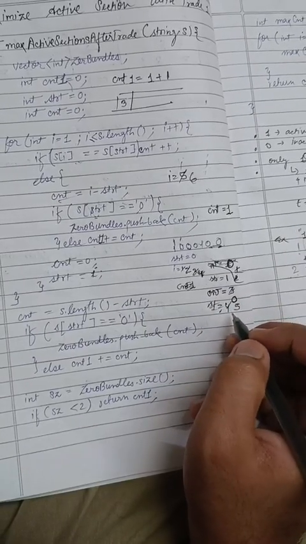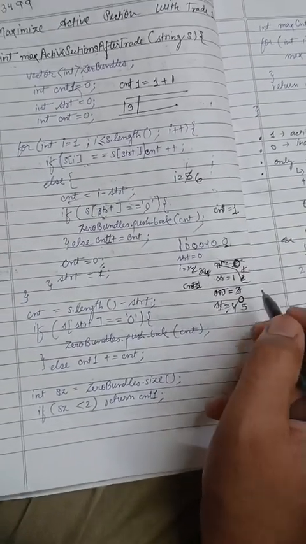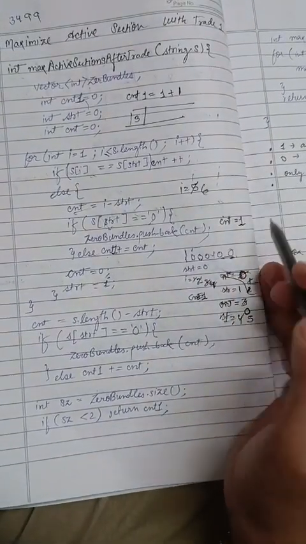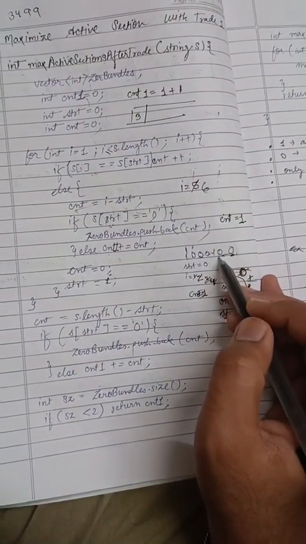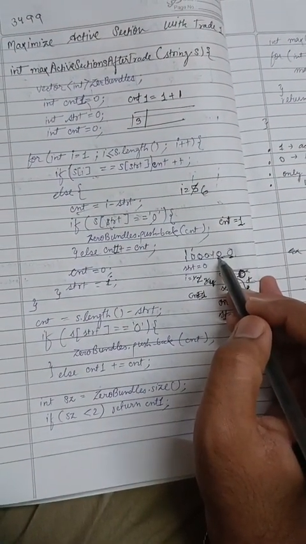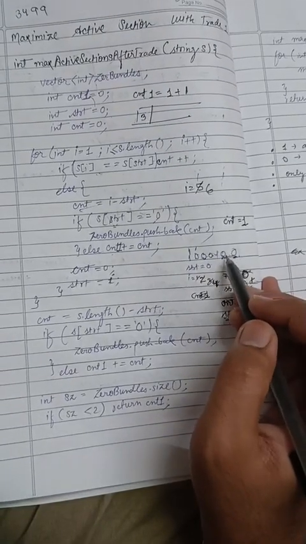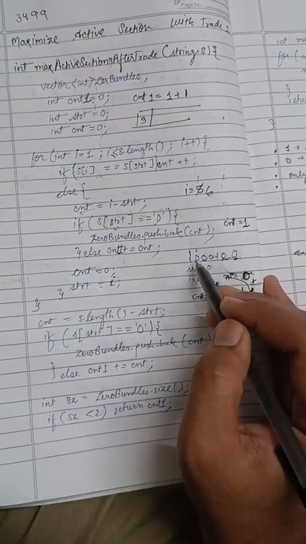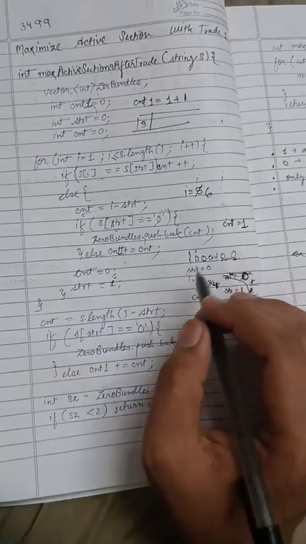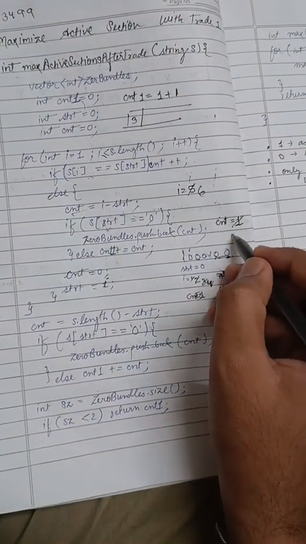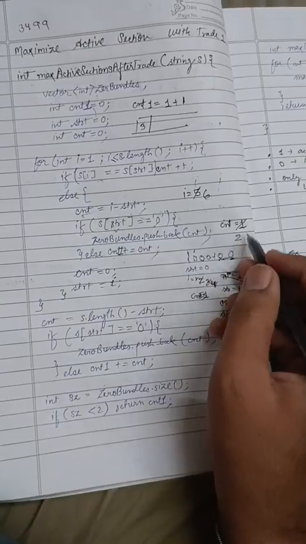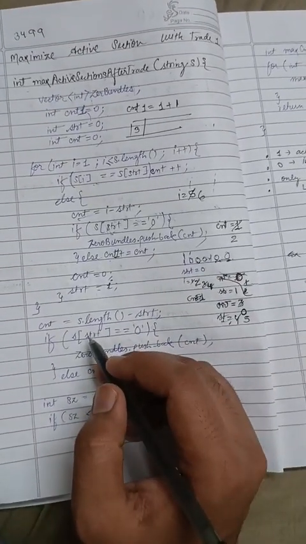Start is at the fifth index, 0 1 2 3 4 5. The total length is 7, and 7 minus 5 is 2. So the count is 2 now. It is overwritten.